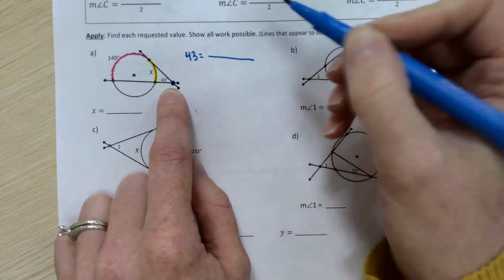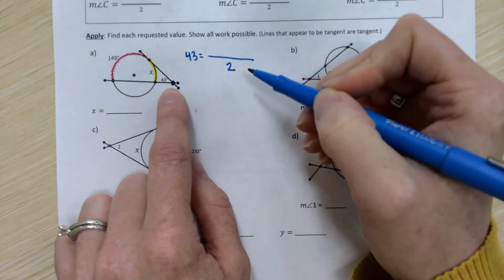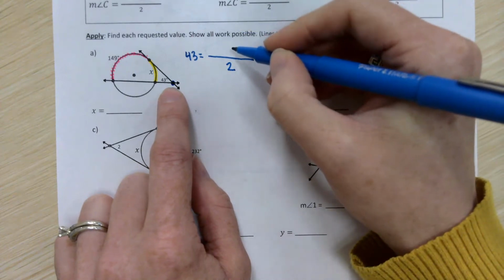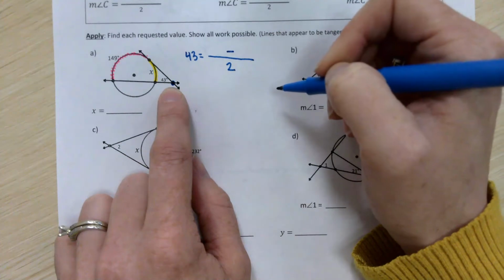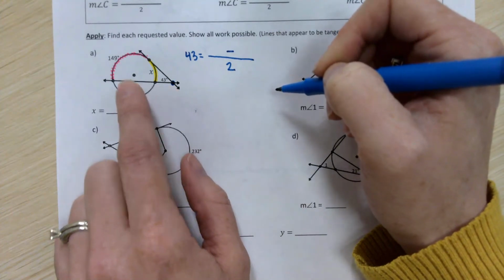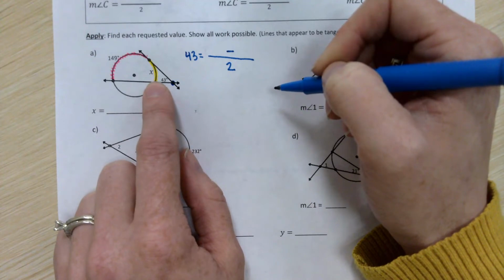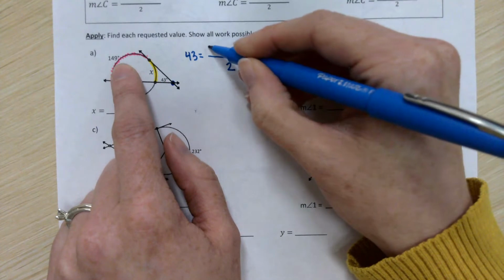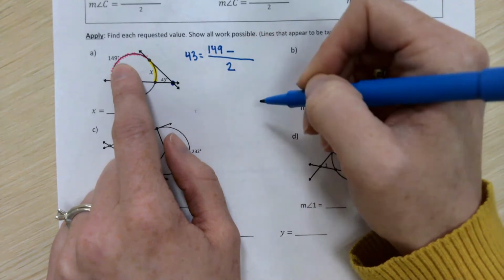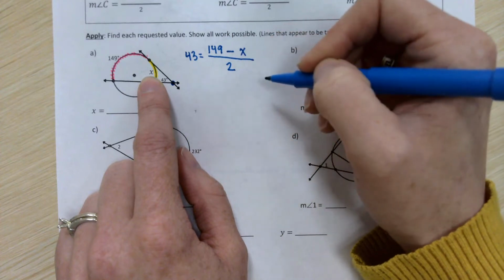Kind of like yesterday, our equation is going to start with the angle. Yesterday the angle was equal to two arcs added and divided by 2. Today, since our angle moves to the outside of the circle, it's going to be two arcs that are subtracted and then divided by 2. It needs to be the larger arc first minus the smaller so that you don't get a negative number. So it's always going to be the arc that's farther away, which in this case is 149, minus the arc that's closer, which is X.